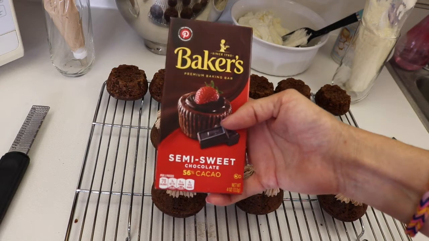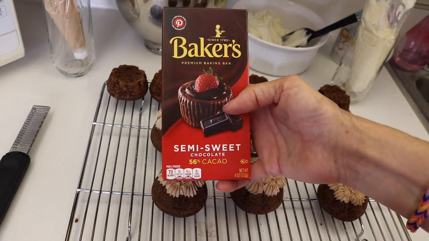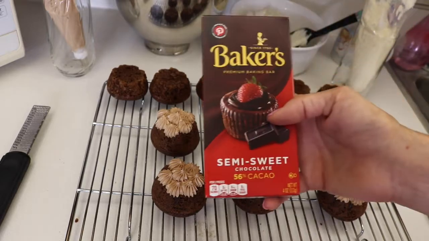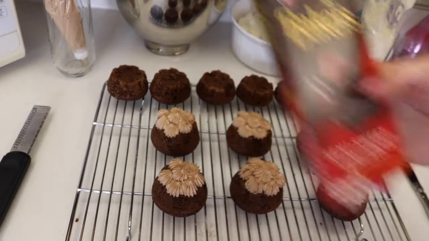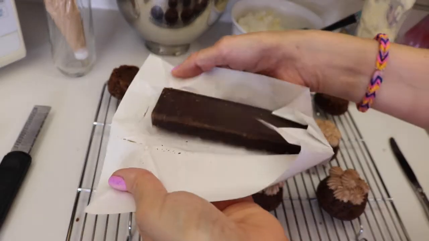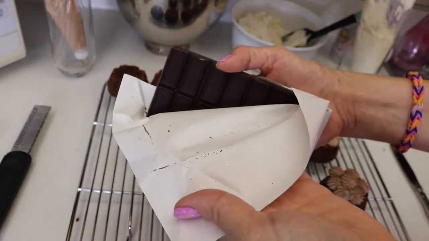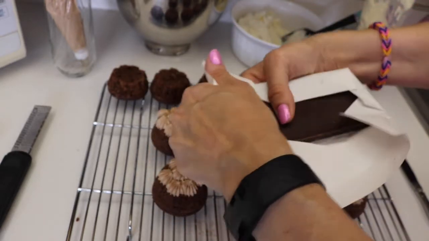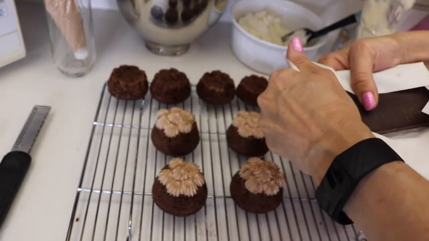Alright, I have some Baker's semi-sweet chocolate. I think I'm going to shave a little bit of the chocolate on top of these. It's in a bar with the little squares. I'll break some off. Or will I?